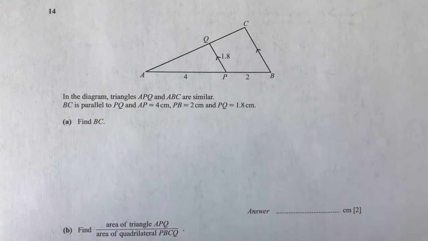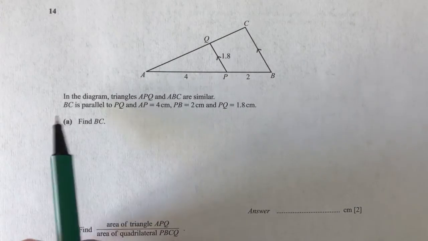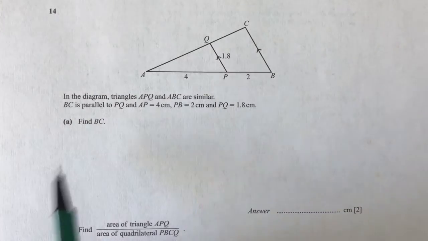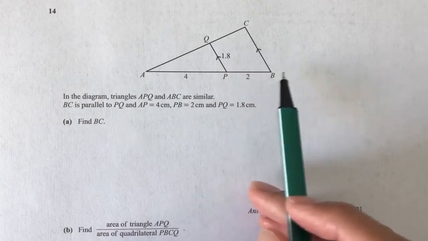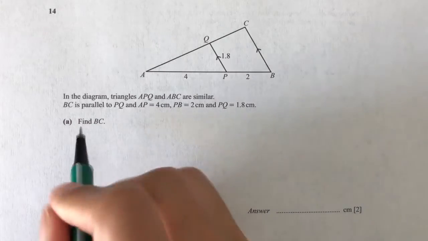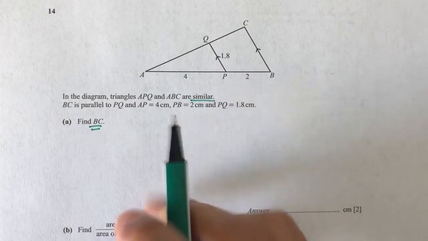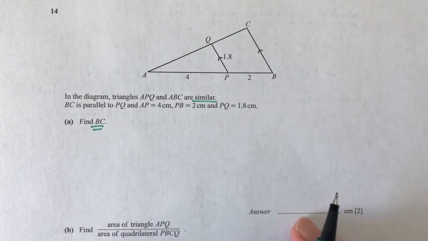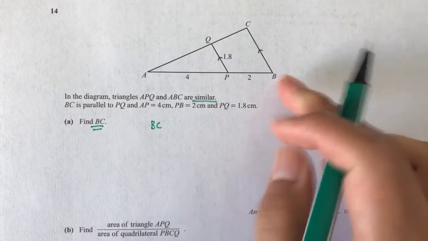Question number 18, we have in the diagram, triangles APQ and ABC are similar. It is given to us, they are similar. So what does it really mean? It means that their sides are proportional to each other. So we have BC is parallel to PQ. So we have AP is 4, PB is 2, which is AB will be 6. Okay, so find the length of BC. We have to find BC. So we have to use the fact that these two triangles are similar and find the length of BC. So BC is this length.